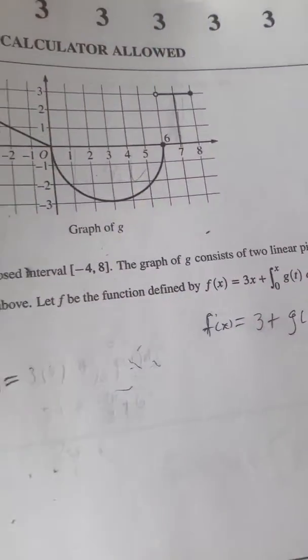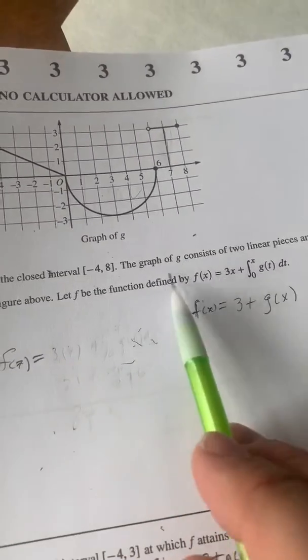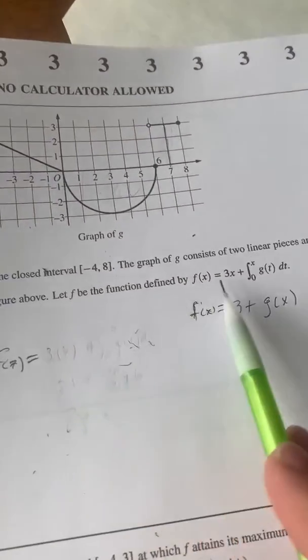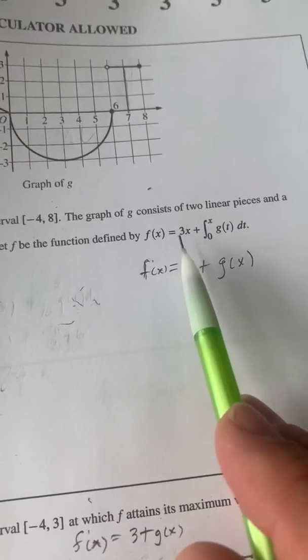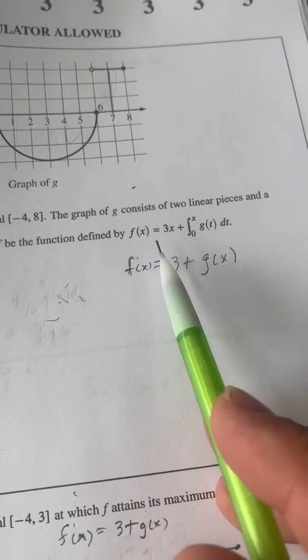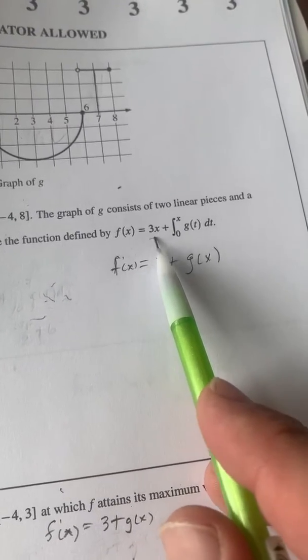Okay, so back here with number 3, the first non-calculator one. So first thing is, we've seen setups like this, say g is defined from -4 to 8, consists of all this stuff, and let f be defined as a function, equal to some sort of g. This one's harder, and that's okay. If it's harder for you, it's going to be harder for everyone else, so we're not really rooting for easy problems. The difference here is this 3x.